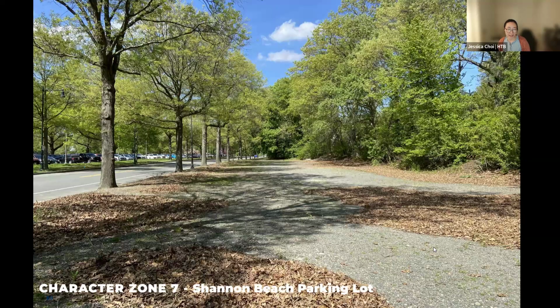And then another thing that we looked at in this area is formalizing the overflow parking area that's located just across the street from the Shannon Beach parking lot in order to help increase parking capacity at Shannon Beach. And the next slide.